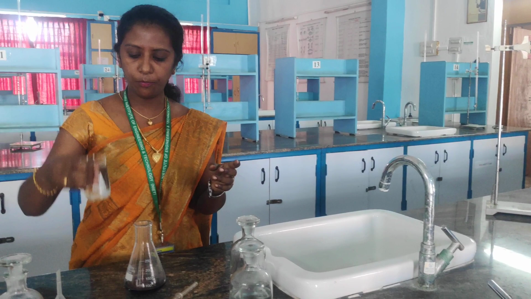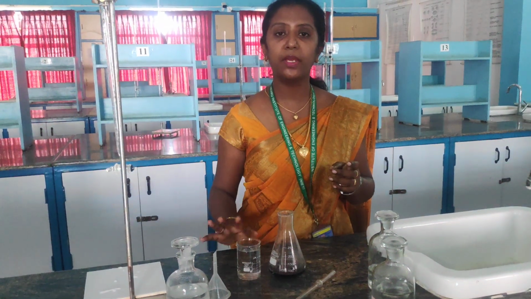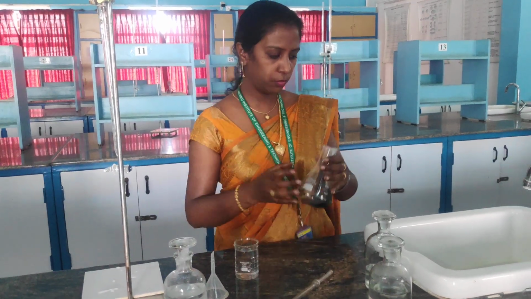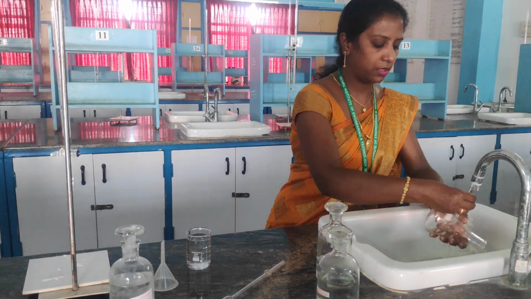So I am going to pipette out tap water. We are going to find out the percentage of calcium and magnesium in the tap water. So let me discard this solution. Let me wash it with water.